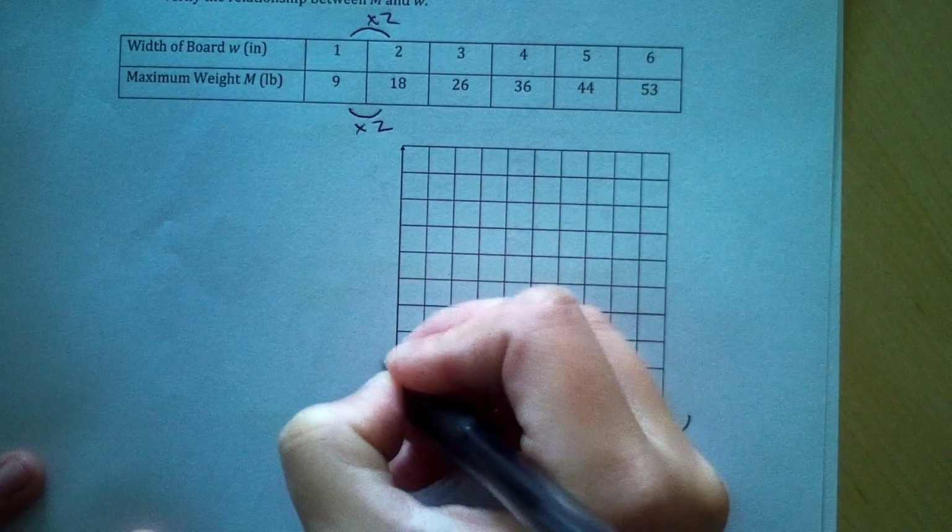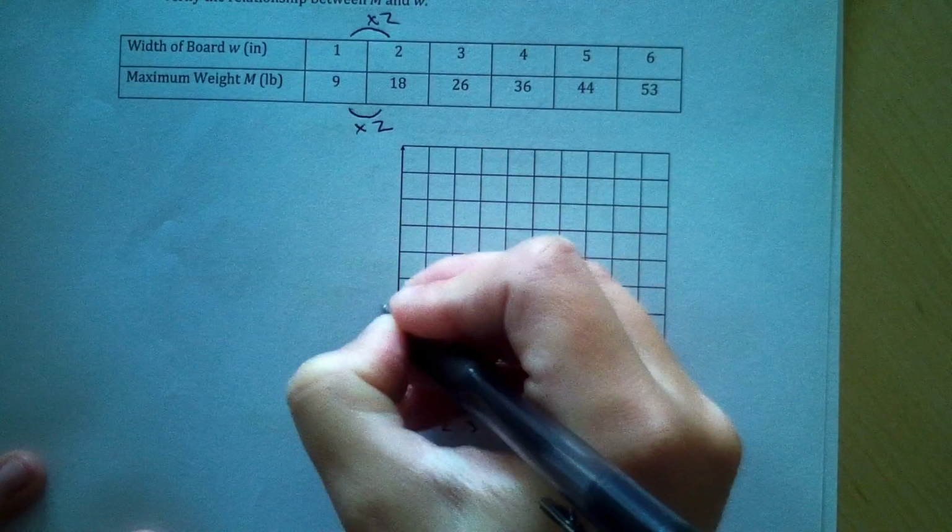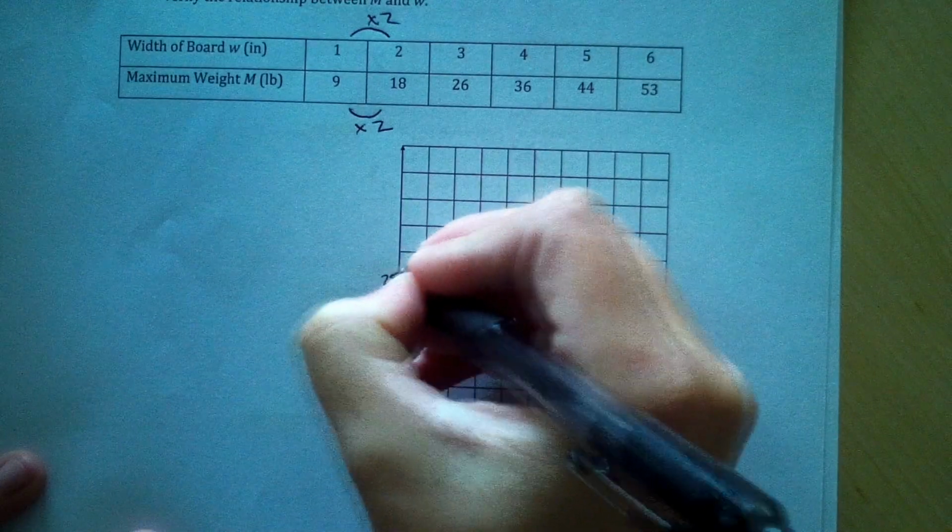I counted by 9s, is that fine? I don't care. 9 seems like an awkward number to count by, though.